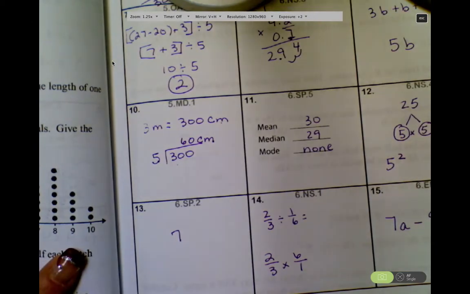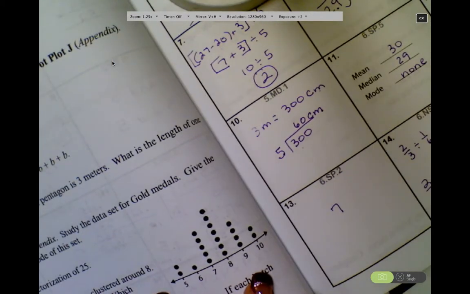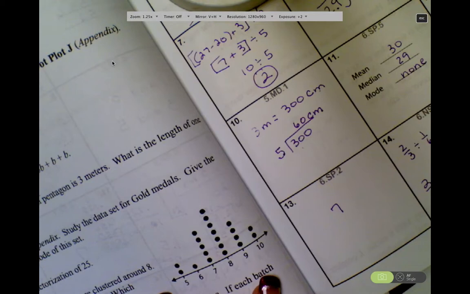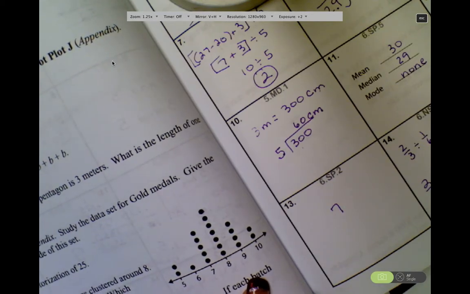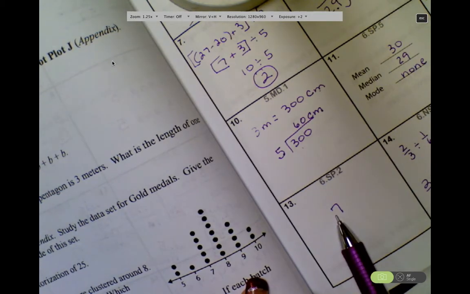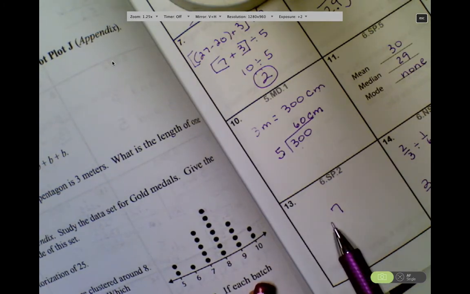Number 13. Okay, the scores in this plot are clustered around 8. Find plot B in the appendix. Which score is the data clustered around? And if we look, we found 7. So if you noticed, this is where it's clustered around right here in this picture. So now we had to look at the back and find where it was clustered, and the answer was 7.